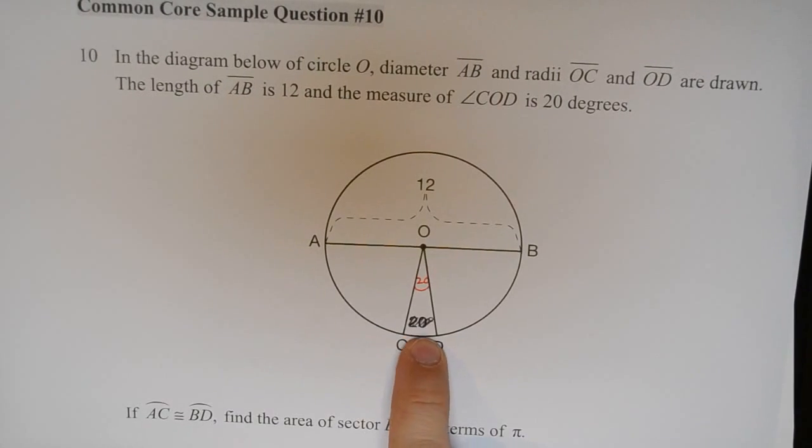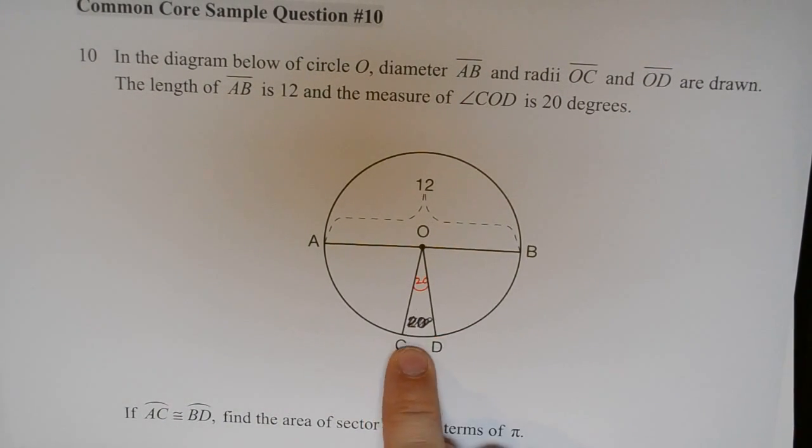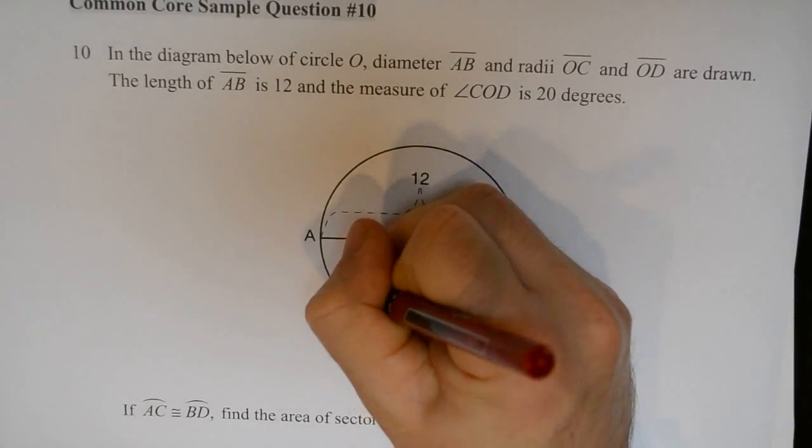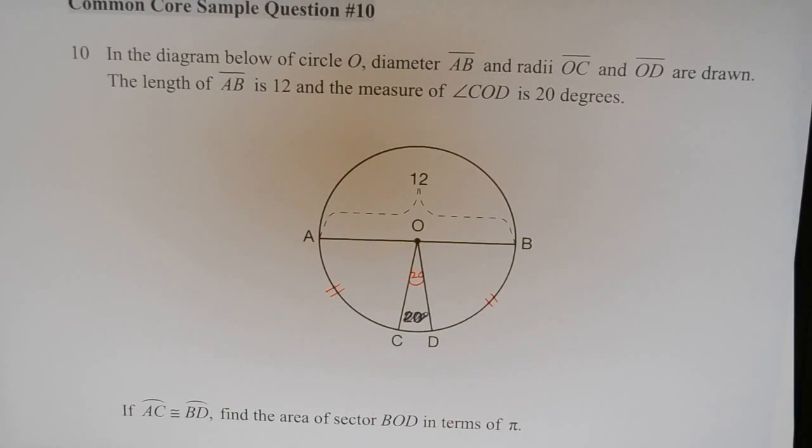Because to me, I don't know if that's the angle or the arc, that's very confusing. I suppose it's a central angle, so the arc is also 20 degrees, but let's not go down that road just now. So what we're asked is, if AC is congruent to BD, so let's go ahead and mark that in the picture right away as well, right? AC is congruent to BD. Find the area of sector BOD in terms of pi.